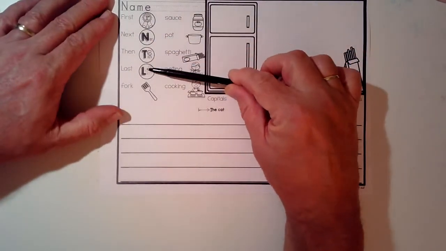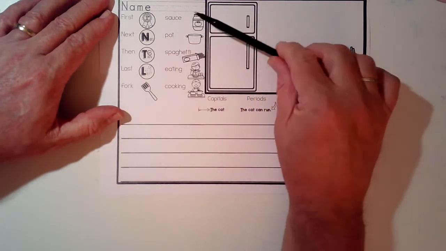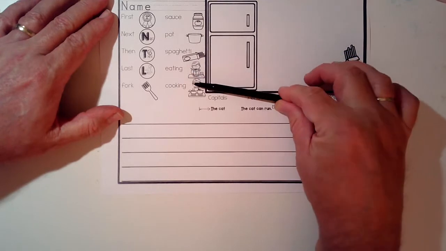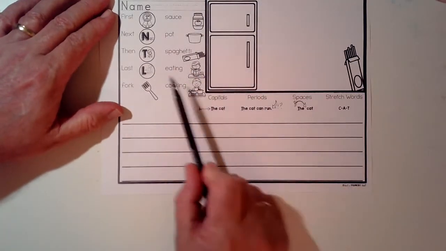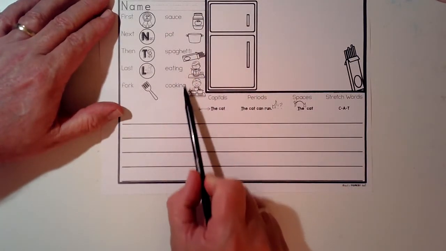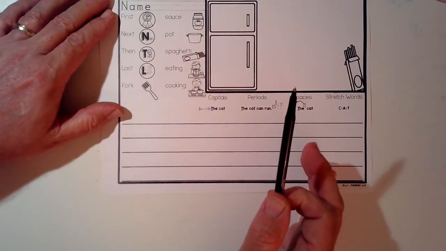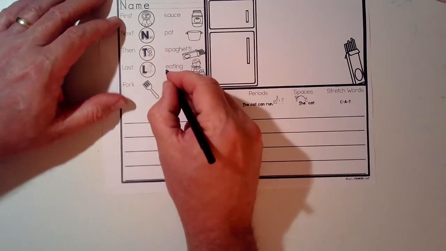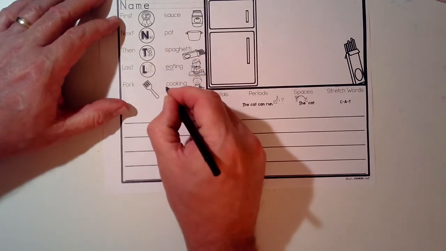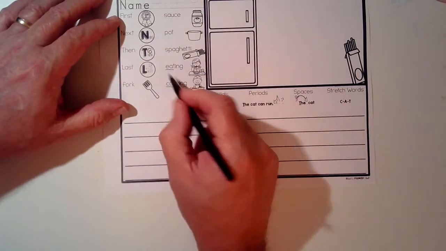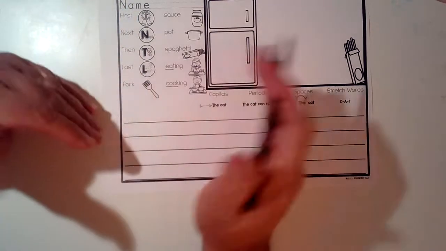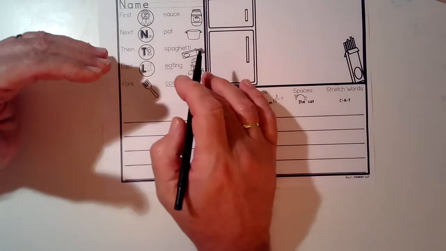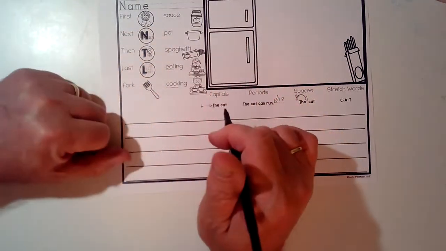First, next, then, last. Those are our time passage words. Sauce, pot, spaghetti, eating, cooking, and fork. And they have eating and cooking. We can use those. It depends on how our sentences are, but we want to remember that our roots are eat and cook. So we might use eating, we might use cooking, we might just use eat or cook. Okay?